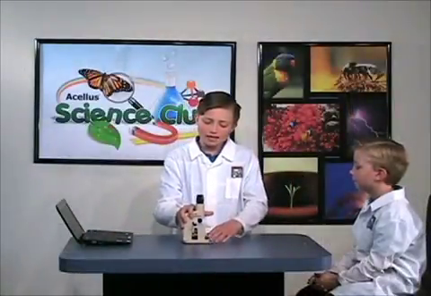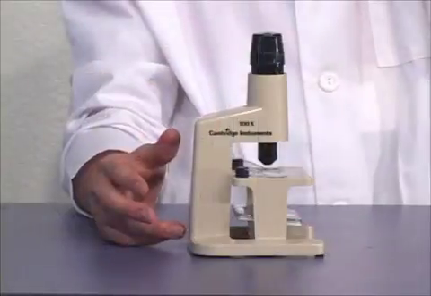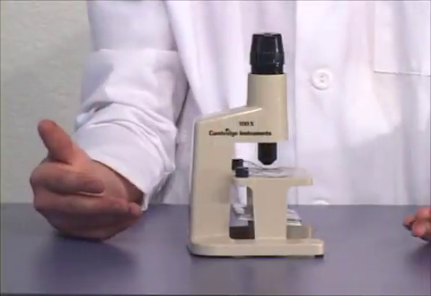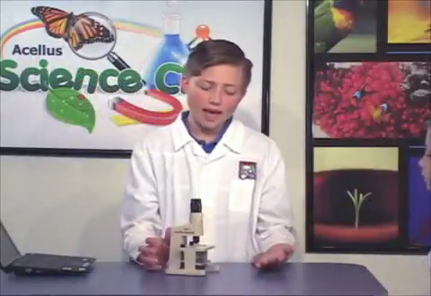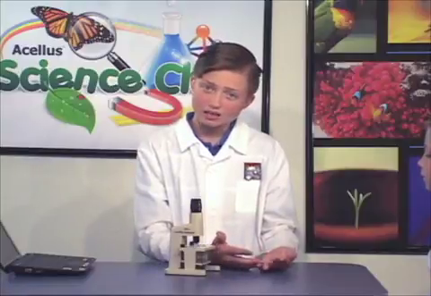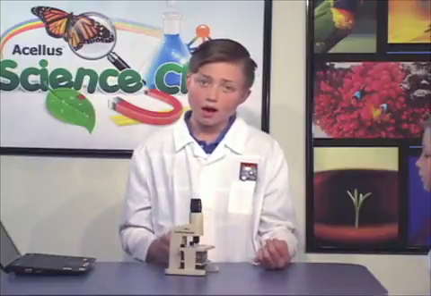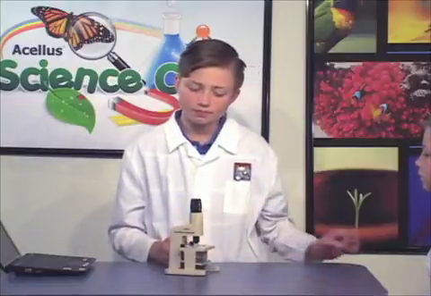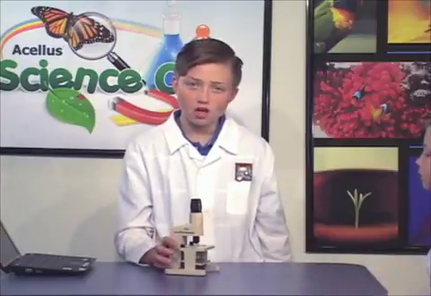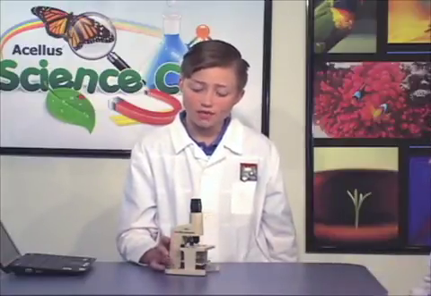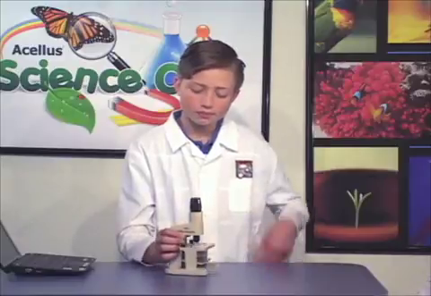Now let's look at this tool. This is called a microscope. Microscopes can make small things look bigger. Some things, like even the bacteria on your hand, you could see under a microscope. But the microscope has many things that you would need to learn about.